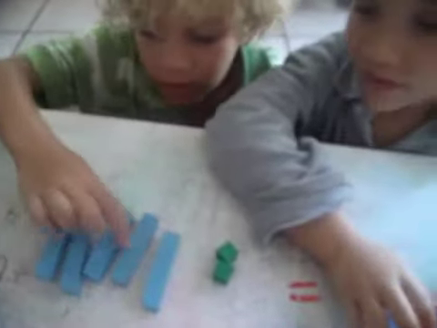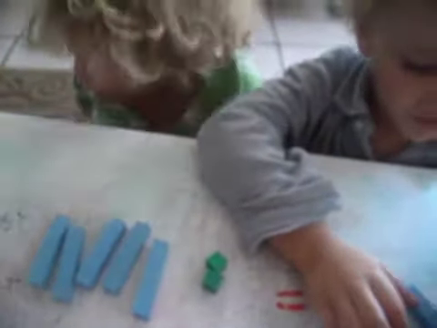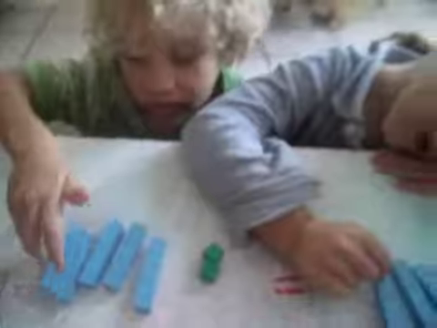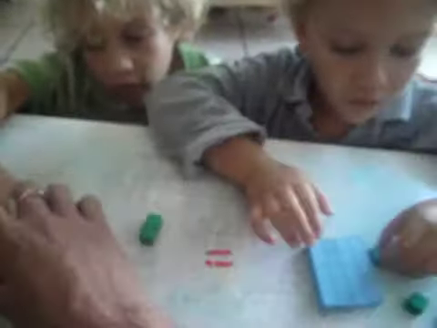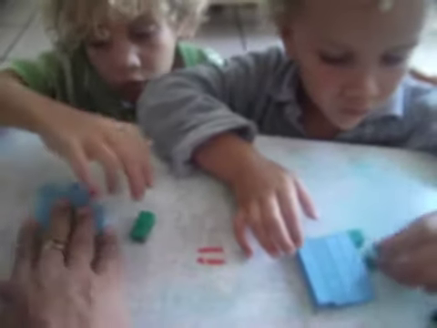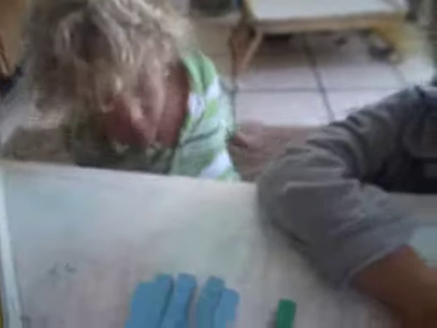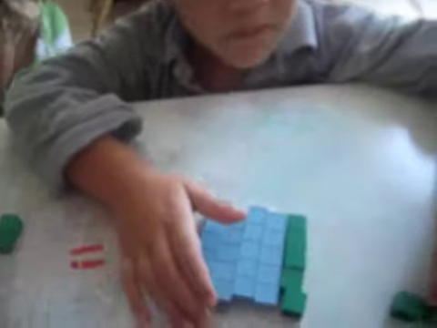5, 10, 15, 20. See, and that's the idea, is we make it super easy for them. 25 units. Okay, but what about those 2? 25. And 2 more. 27. Very good. Right, so 5, 10, 15, 20, 25, and 2 more is 27. And over here, look at him, he's lining it up so they're easy to count. Very good. Alright, so now we can leave these 2.